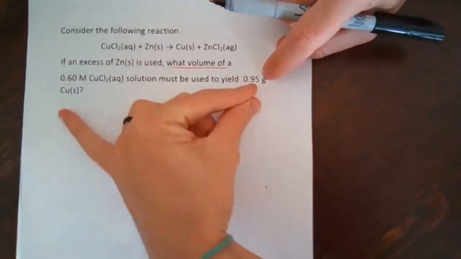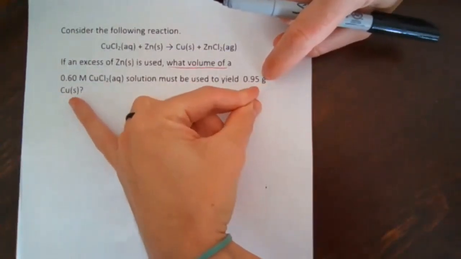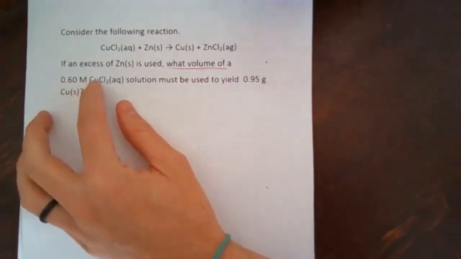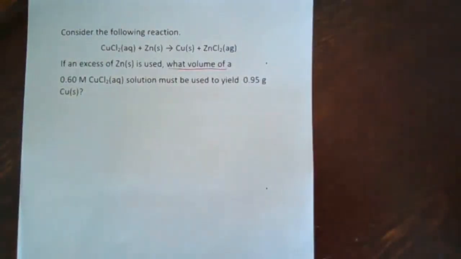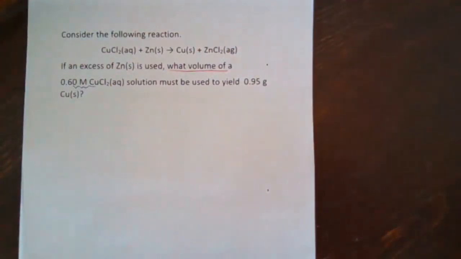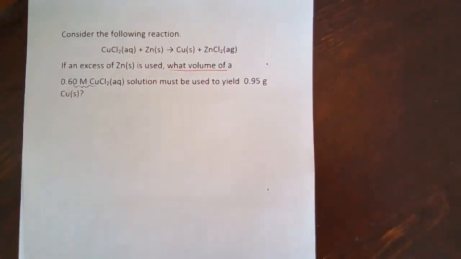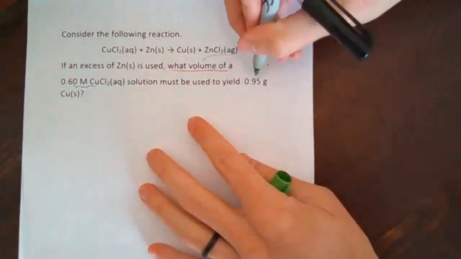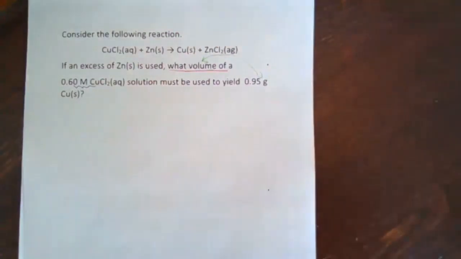Mass is also an amount of stuff. It's just a different type of measurement, whereas this is a concentration. That is a ratio, and we see that capital M, that means molarity. That is a ratio. That means it's likely going to be used as a unit conversion as opposed to just a straight up amount. So these quantities right here, volume and the 0.95 grams, are more similar to each other, and so they are what are going to be our start and our end point.